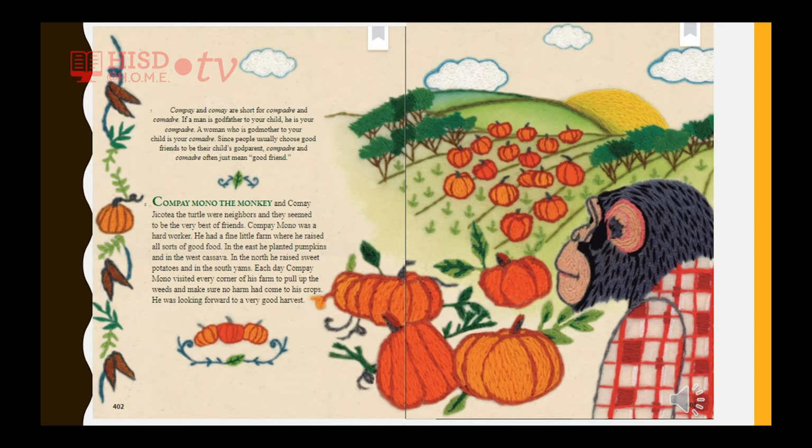Compe Mono the monkey and Come Jicotea the turtle were neighbors, and they seemed to be the very best of friends. Compe Mono was a hard worker. He had a fine little farm where he raised all sorts of good food. In the east, he planted pumpkins, and in the west, cassava. In the north, he raised sweet potatoes, and in the south, yams. Each day, Compe Mono visited every corner of his farm to pull up the weeds and make sure no harm had come to his crops. He was looking forward to a very good harvest.